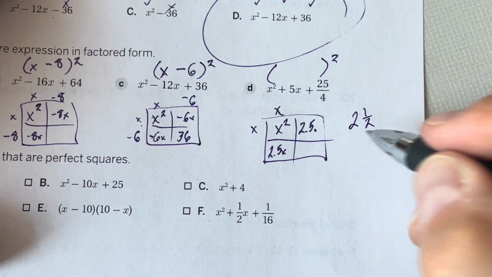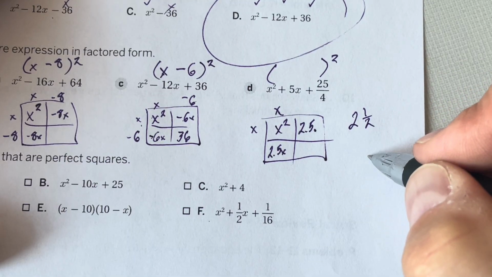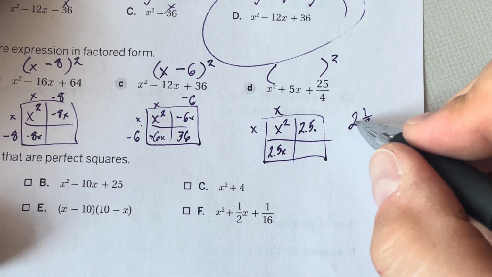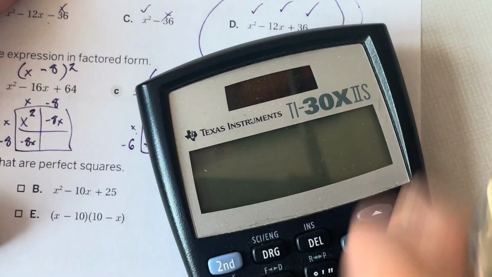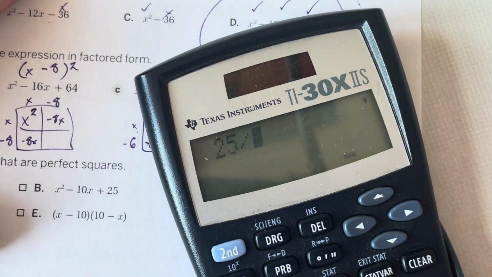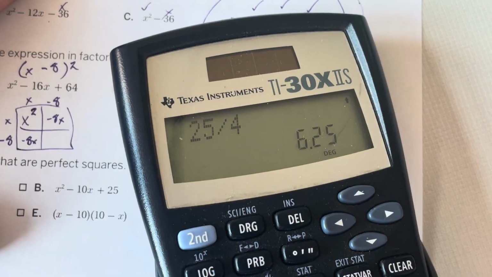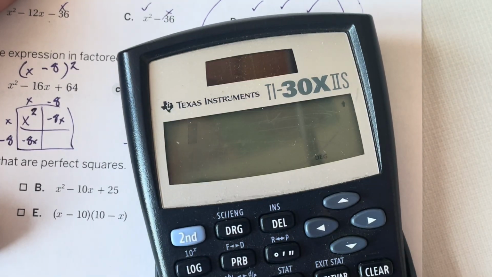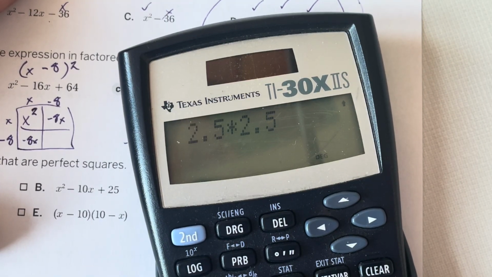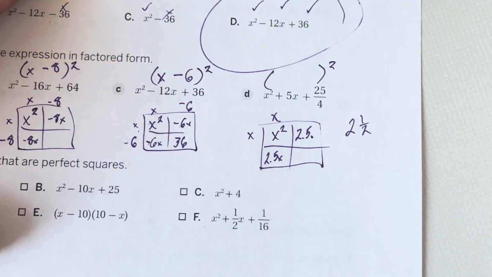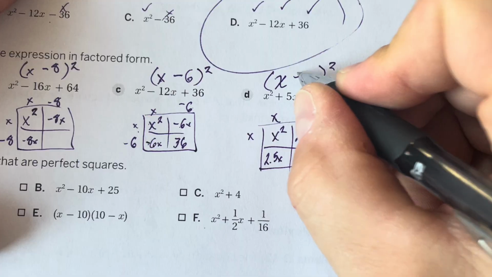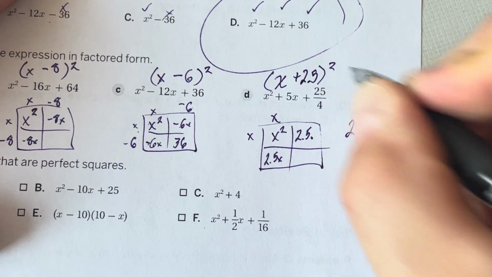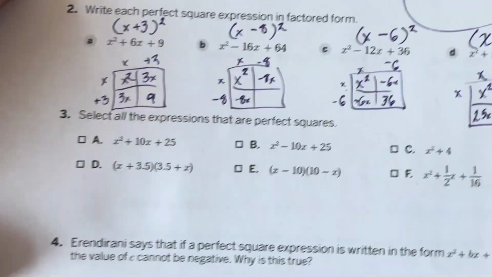If we multiply 2.5 times another 2.5, they're doing this. Take the fraction 25 divided by 4. We get 6.25. That is the same thing as 2.5 times 2.5. They are just disguising it in fraction form. So it's going to be x plus 2.5 squared. That one's a challenging one, definitely a spicy one.